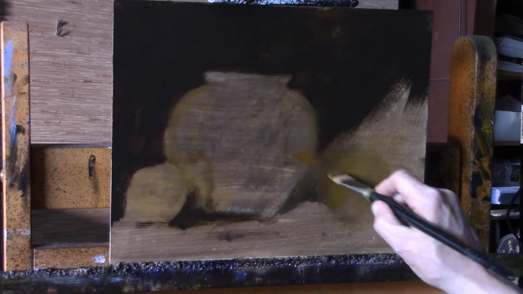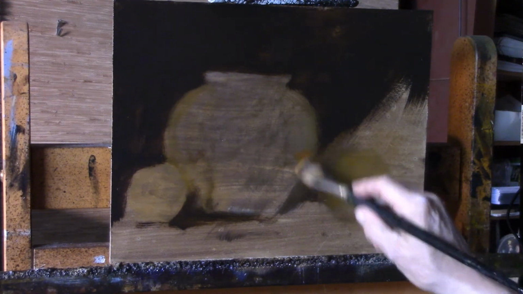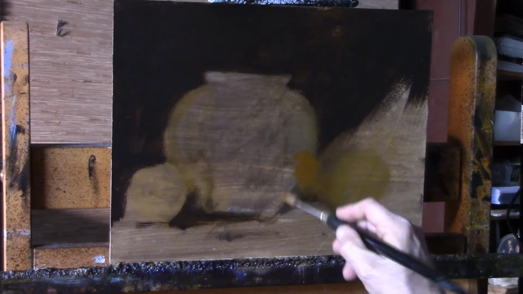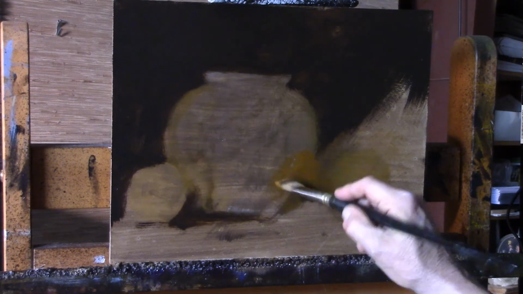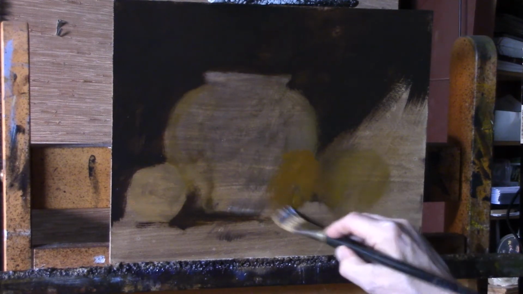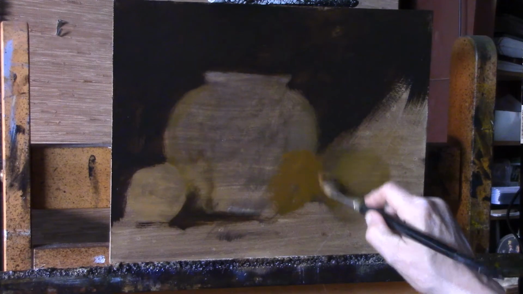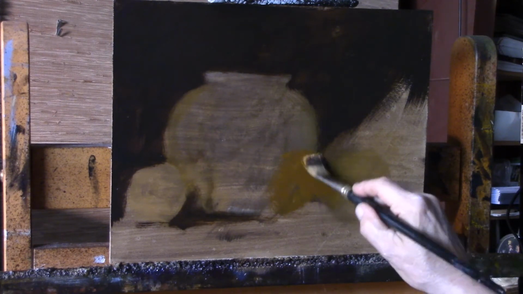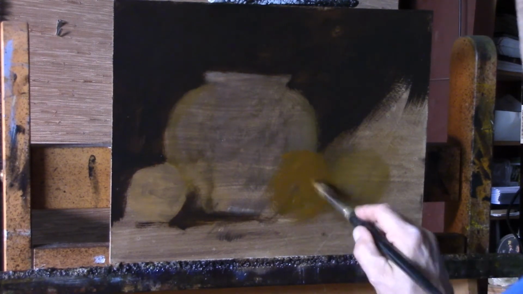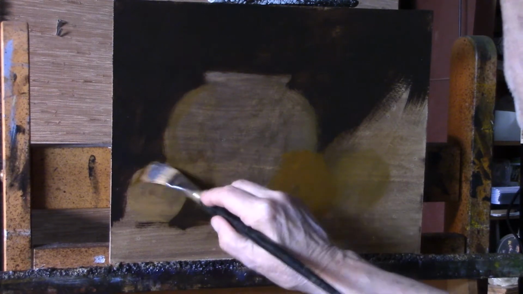So this orange is going to be over here. And so I'm just going to kind of get this in there as quick as I can, just to kind of place it. That's all I'm doing right now, is placing it.